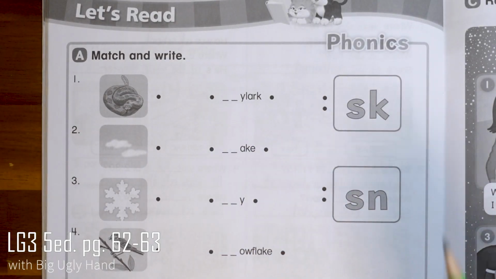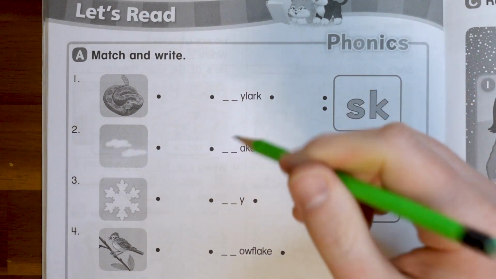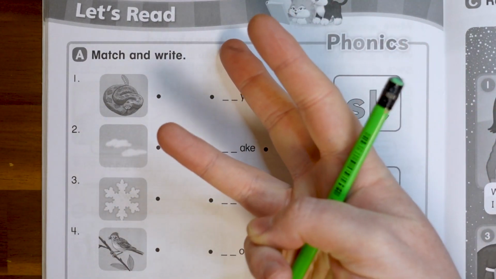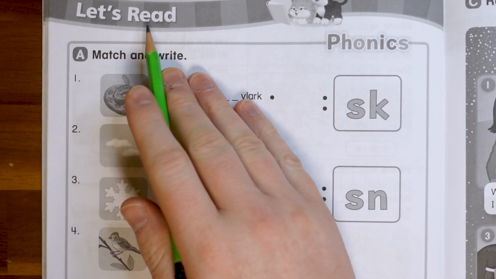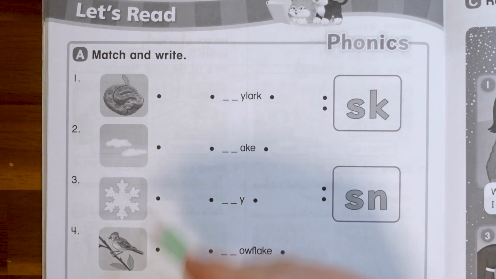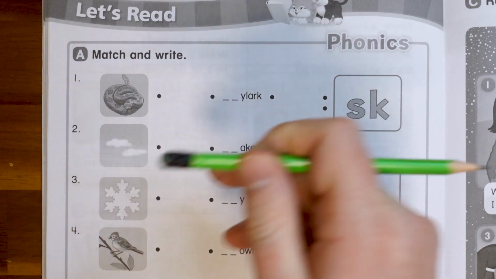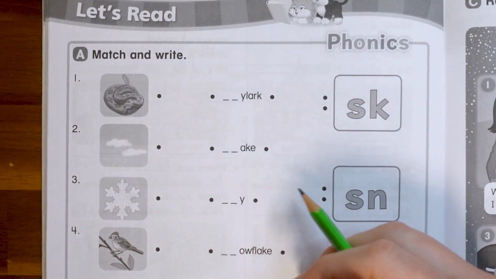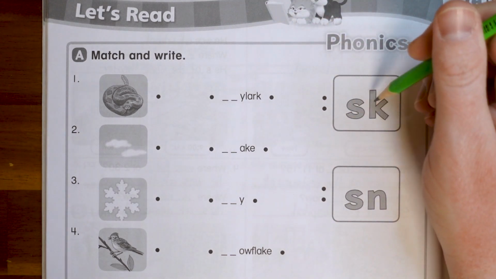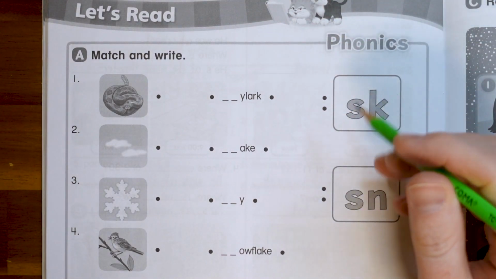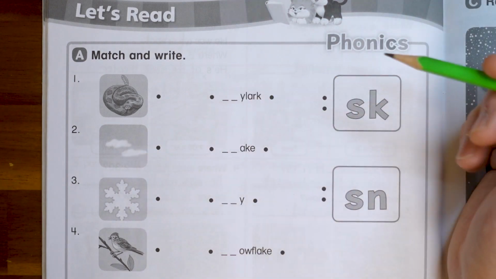Okay, these are pages 62 and 63 of the Let's Go 3 workbook. On these pages, we're going to do the Let's Read stuff. That means phonics on this page, and on this page, we have a story to read. Let's begin. We're dealing with the phonics sounds SK and SN, and in your student books, they looked like this.